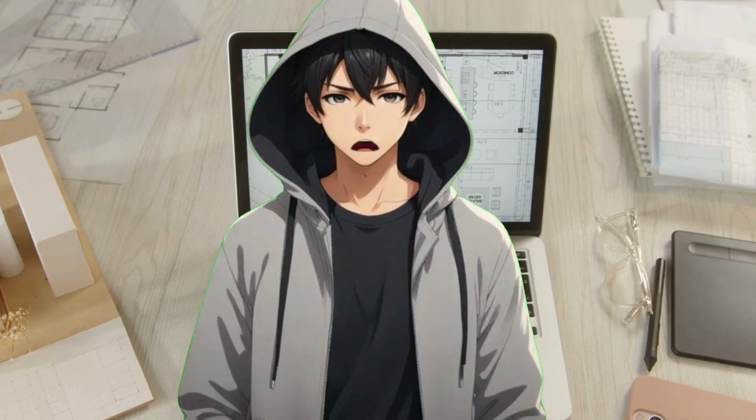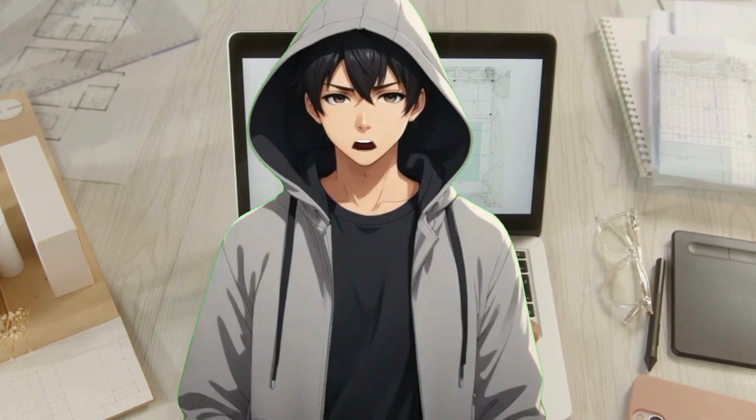Today, we're diving into the fascinating world of Object-Oriented Programming, or OOP, and exploring when you should use it in web development. Let's get started.